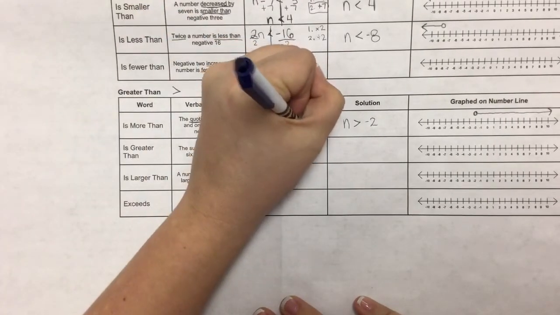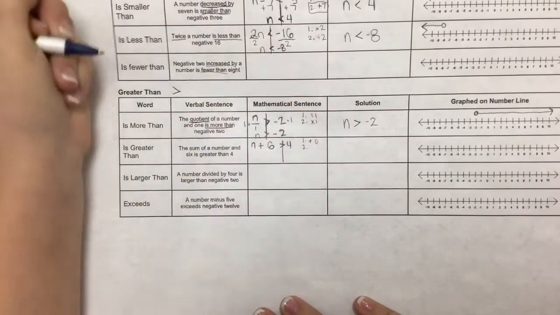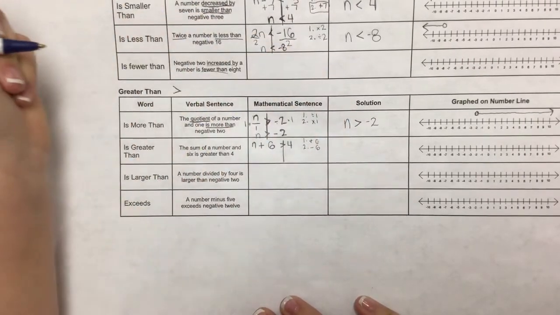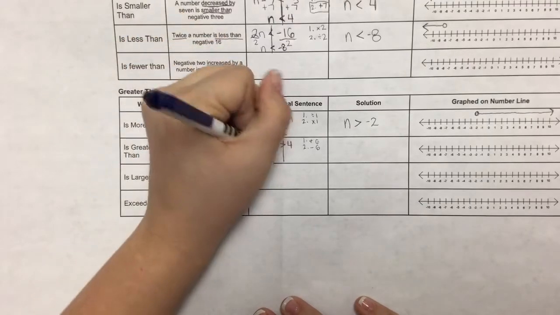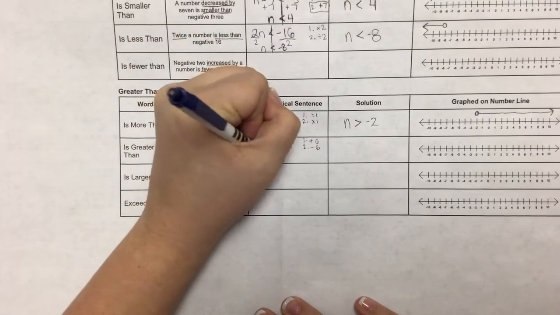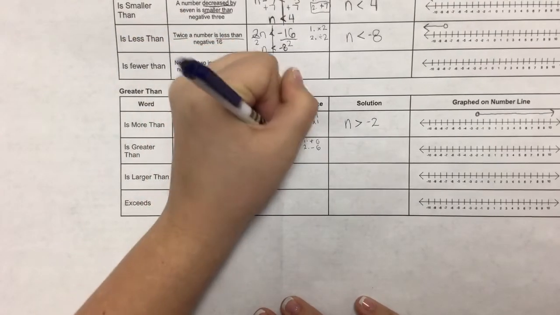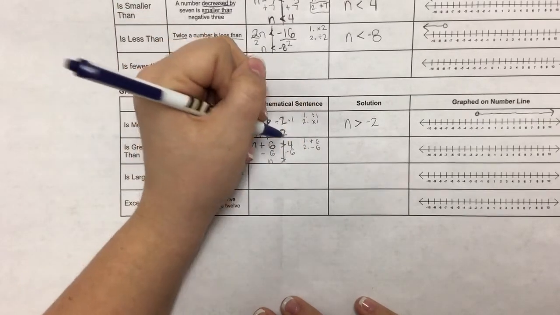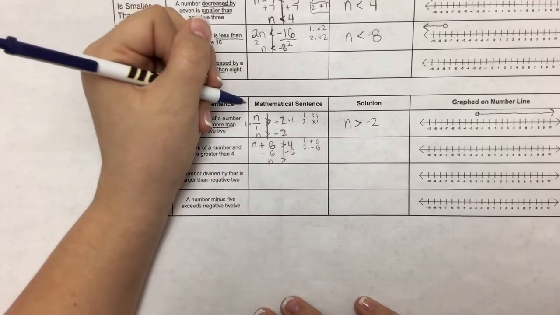Currently, we're adding 6. The opposite of adding 6 is subtracting 6. So I'm going to subtract 6 over here to get n all by itself. But if I subtract on this side, I have to make sure to subtract 6 on this side. All right.